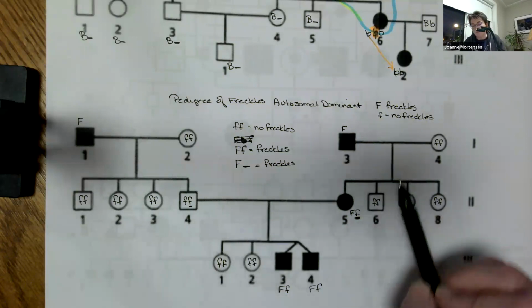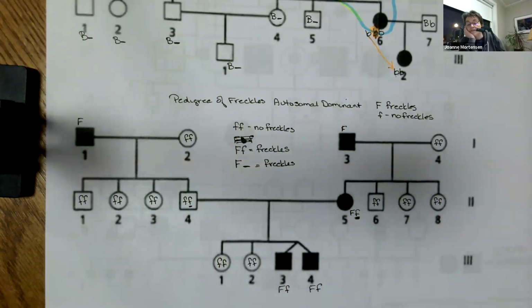Let's go up to individual number 3. Okay, I'm going to stop for a minute. I want you to think and possibly even be brave enough to fill it in on your sheet. And if you're not brave enough, then use a pencil.